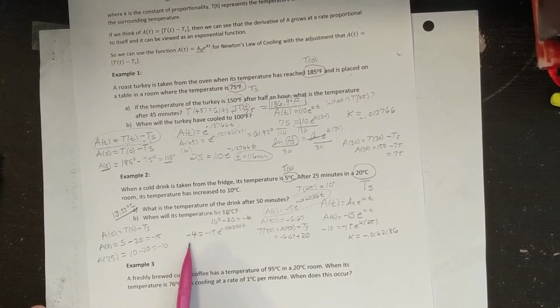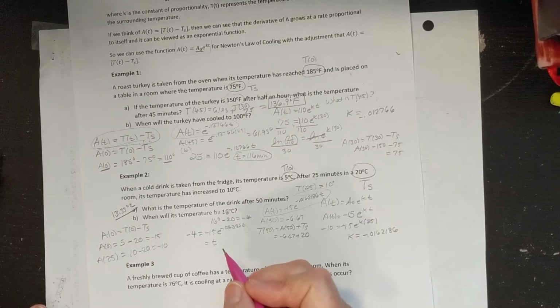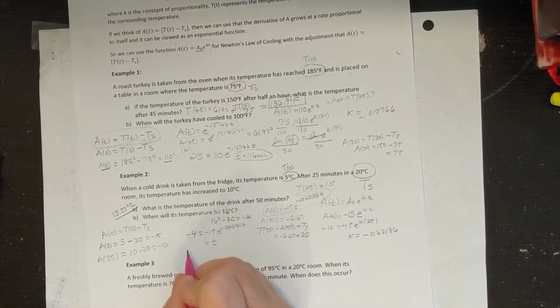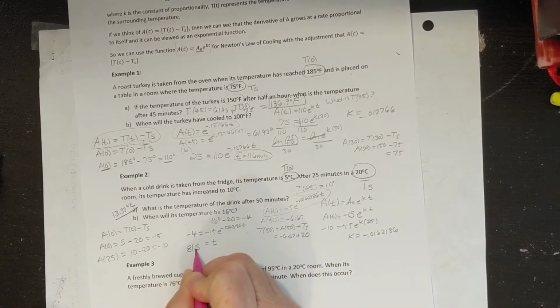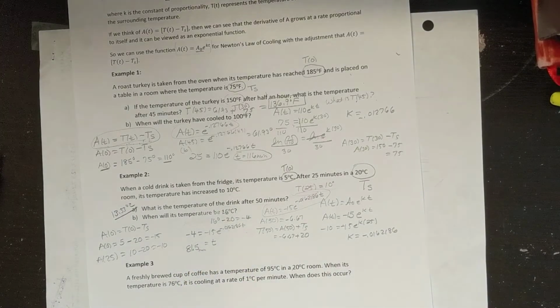Negative 4 divided by negative 15 gives me a positive, so I can take the natural log of that, and then I divide it by the k, and I get that t is equal to, let me double check my work, 81.5 minutes. So the idea is every time you go to use your exponential model, that's fine, but you have to make that little adjustment with the temperature.